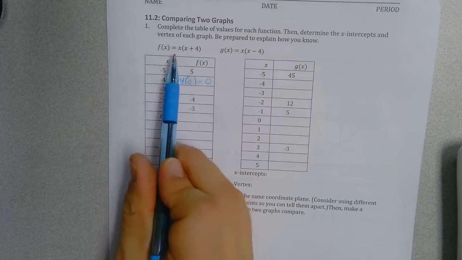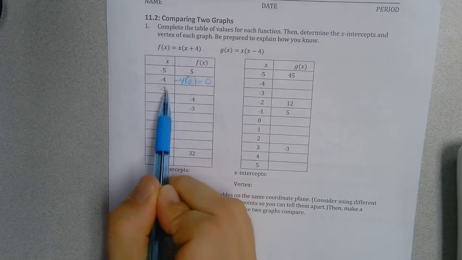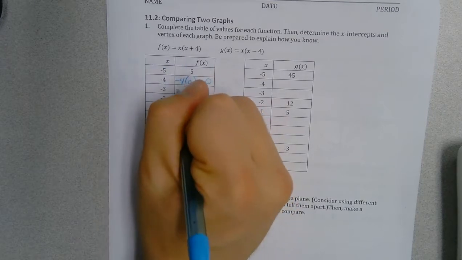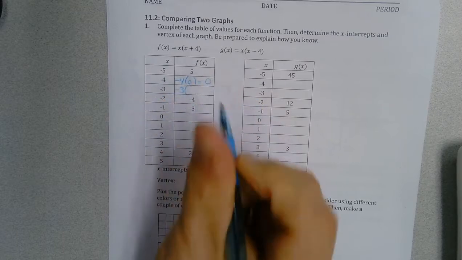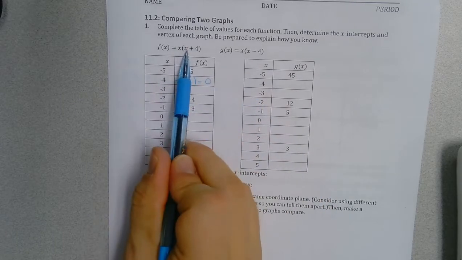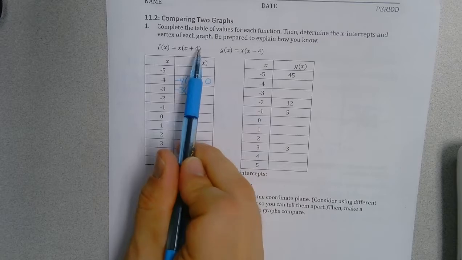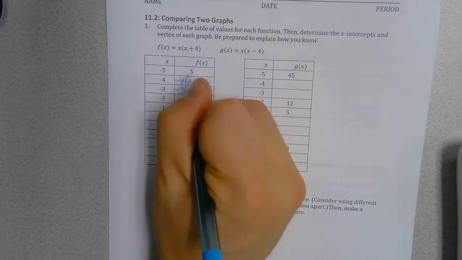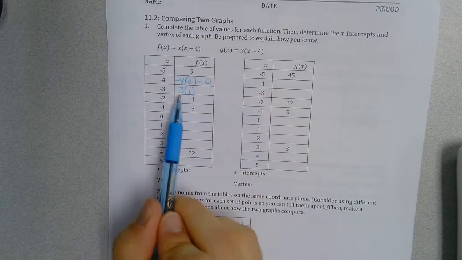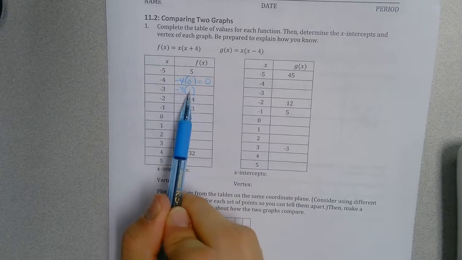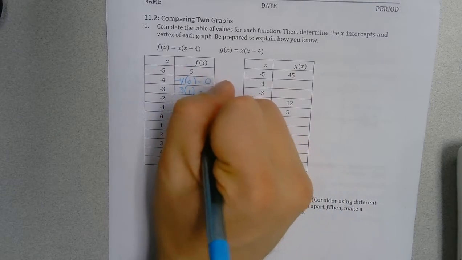And then we're going to substitute in negative 3. So if I put negative 3 in for x, we have negative 3 times the quantity negative 3 plus 4. Well, that's the same as 4 minus 3, which is 1. And then I just multiply. Negative 3 times 1 is negative 3.